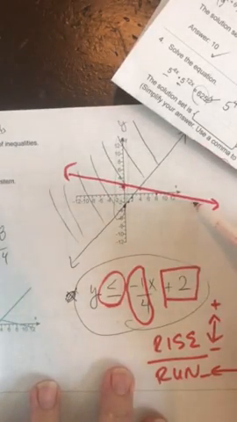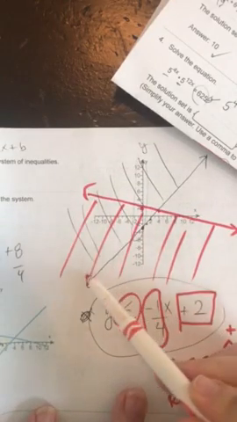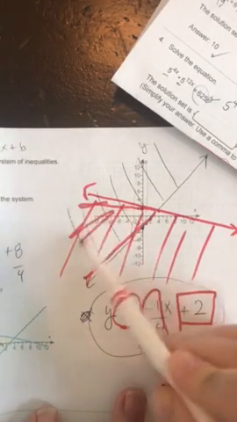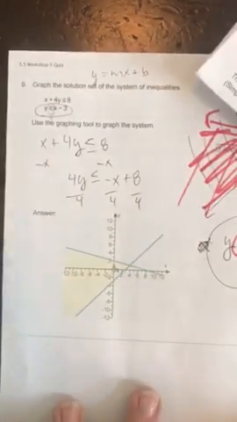And this one says I'm looking for a less than or equal to. So I'm looking for everything down here. So my solution is where they overlap, which is right in here. And obviously my answer is confirmed down here as well.